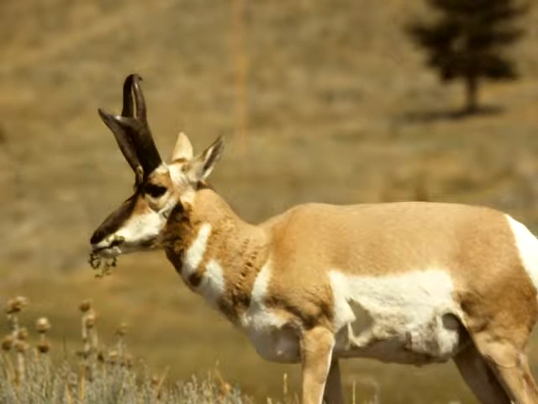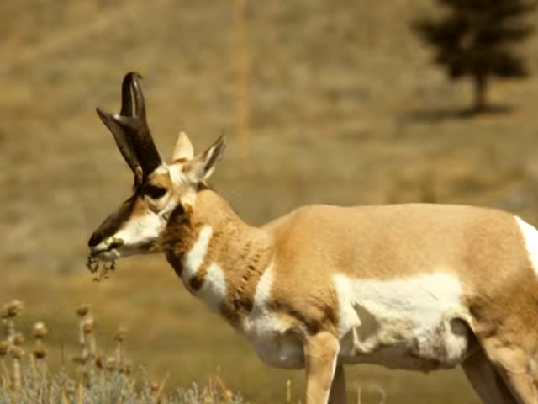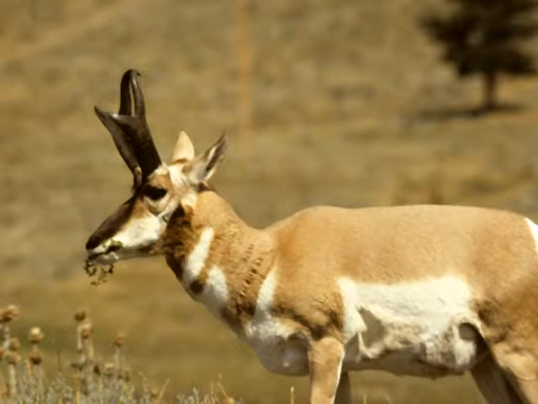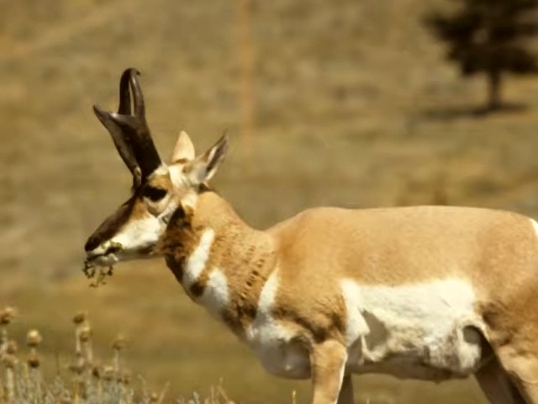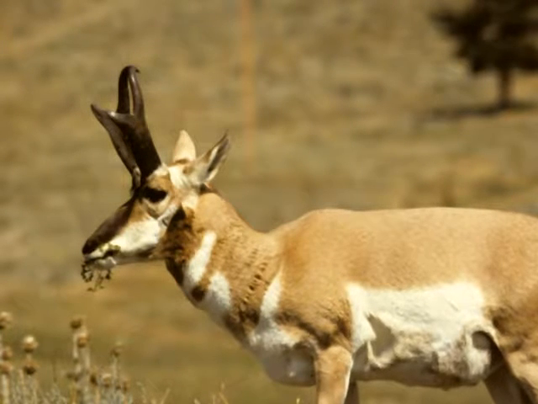This is the pronghorn antelope, which is a bit misnamed because it's really not related to African antelope at all. If you look carefully at his face, in fact, you'll see what he's really related to. They're relatives of goats.